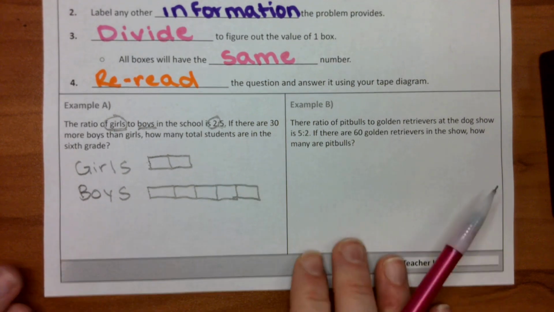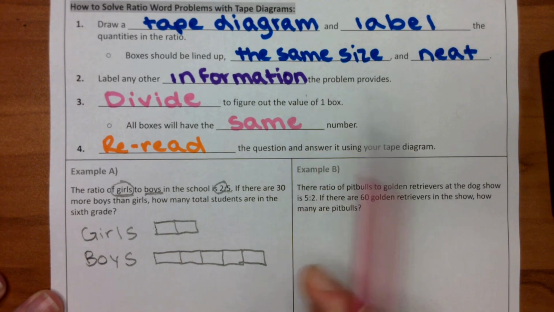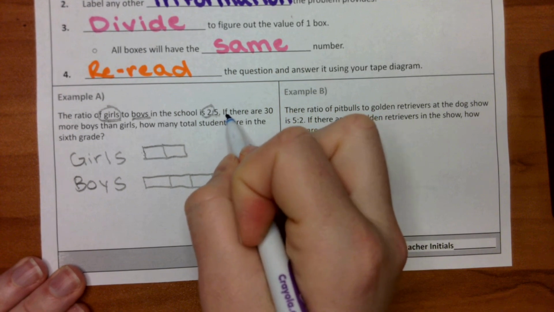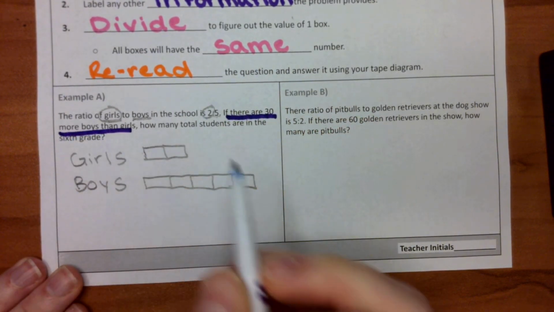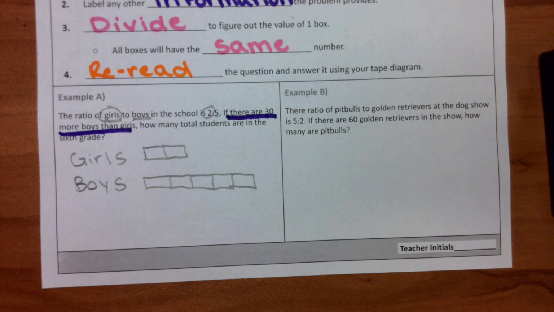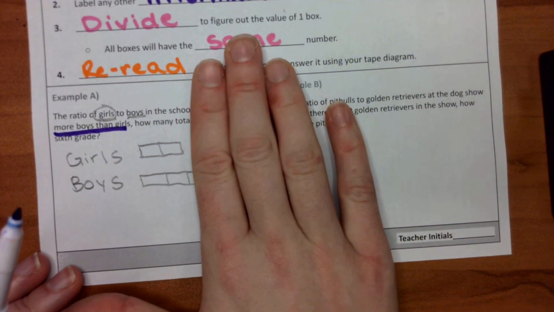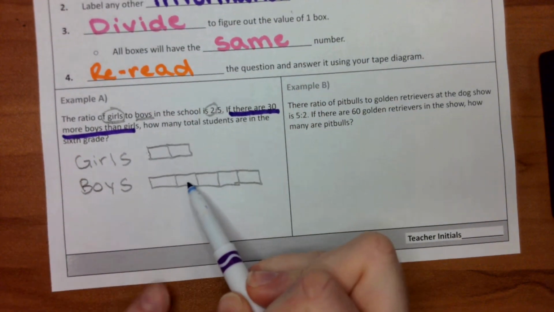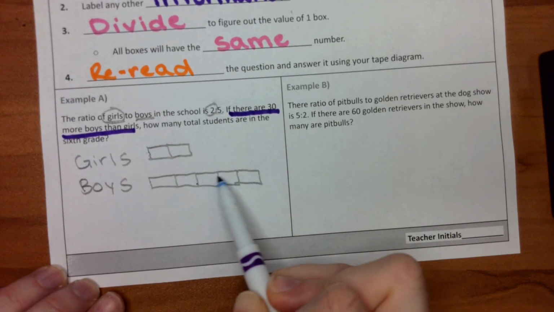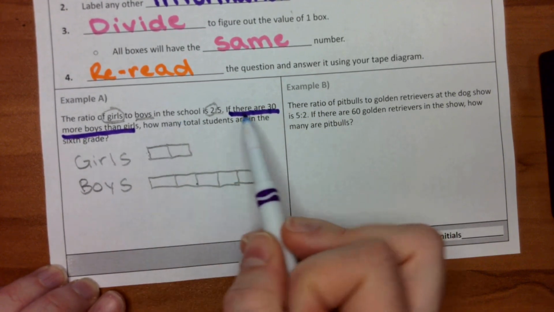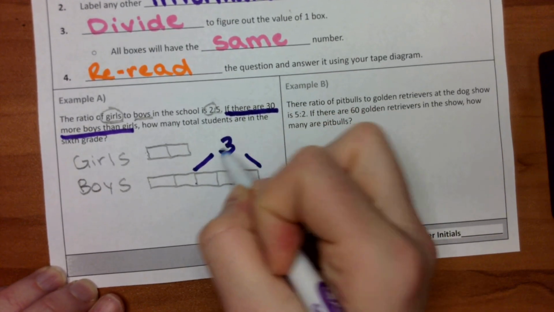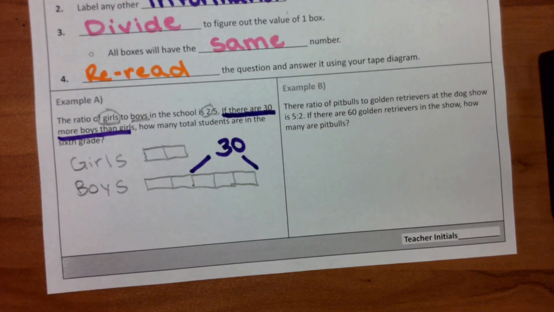Step number 2, we're going to label any other information the problem provides. So in this case, it says there are 30 more boys than girls. Well, this is why it's so important to keep our tape diagram neat. Up until this point in our tape diagram, we're equal, okay? But once we get here, we have 3 more boxes for the boys. So those 3 boxes are going to represent the 30. We have 30 more boys than girls.